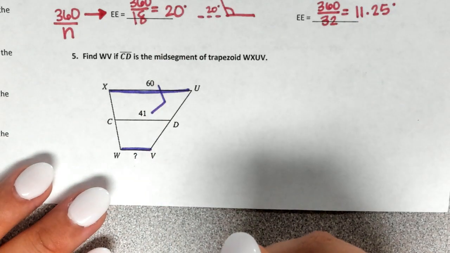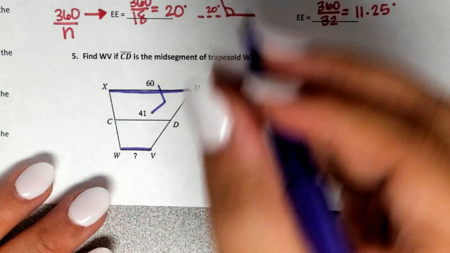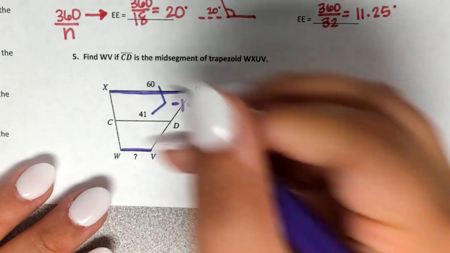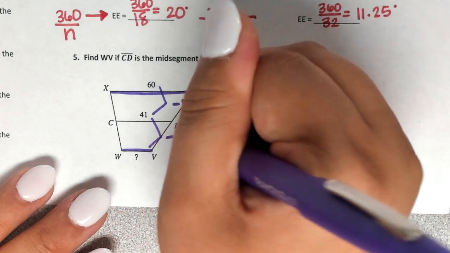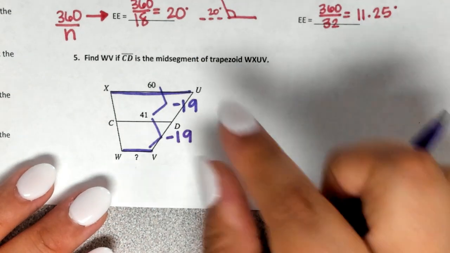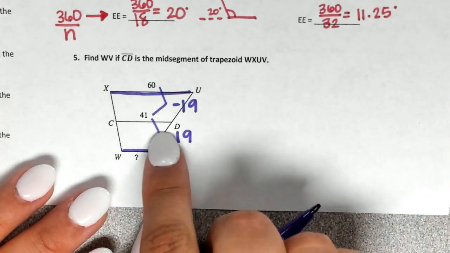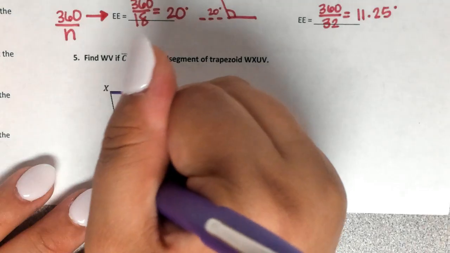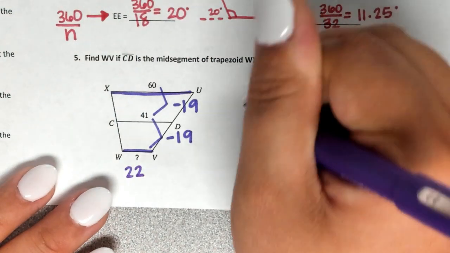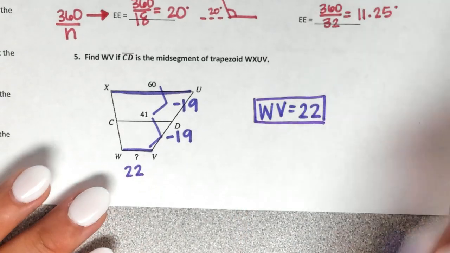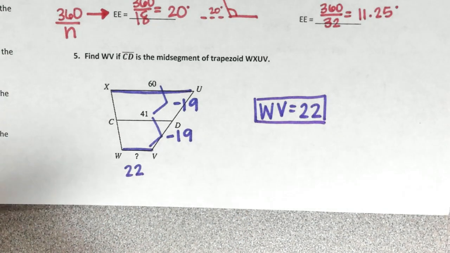How do you get from 60 to 41? So what am I going to do from 41 to there? If it's the mid-segment, it's in the middle. It needs to be the same on both. So what's 41 minus 19? 22. WV equals 22. What questions do I have? Are we okay?